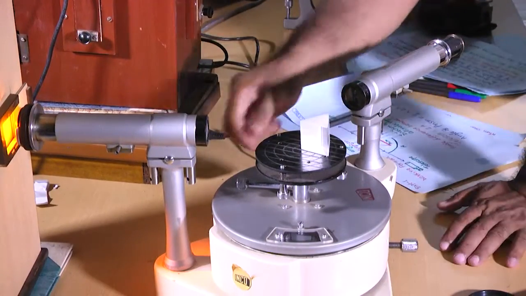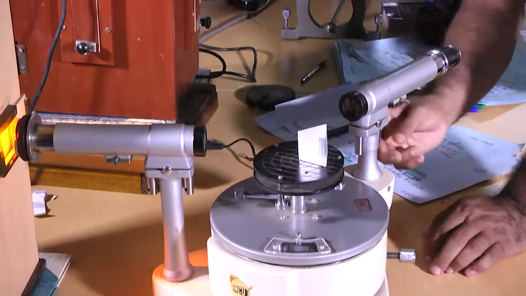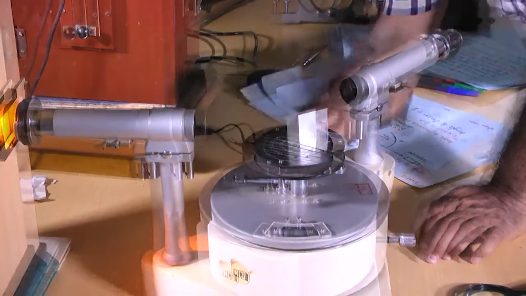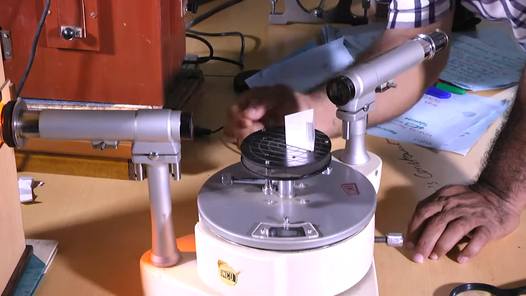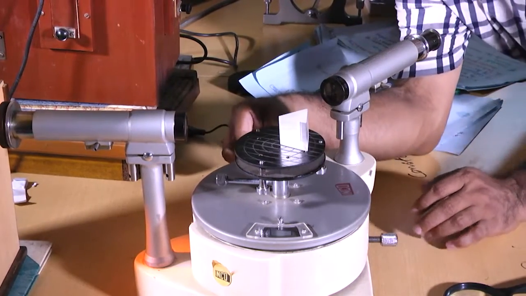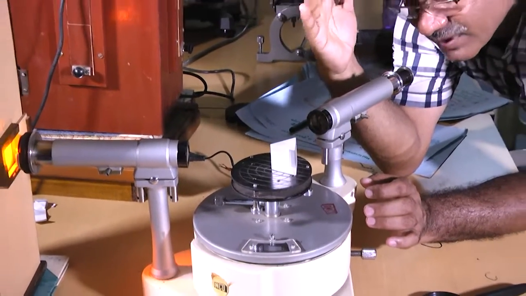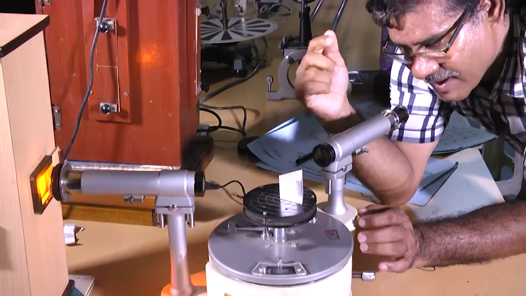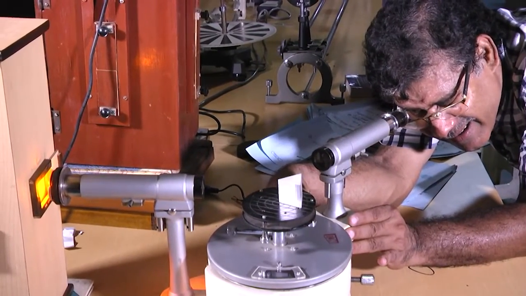So, I should tighten this one, but here there is an obstacle anyway. Using basically this screw, one can change the position of the crosswire and make it coincide with the spectral line. So, one should do that.